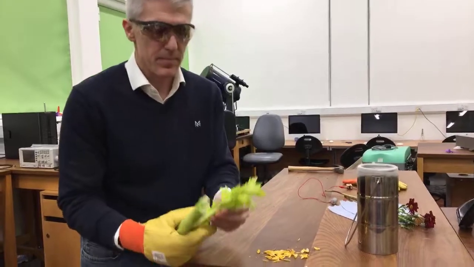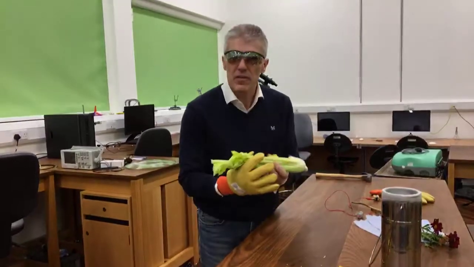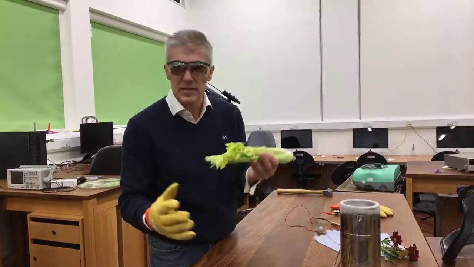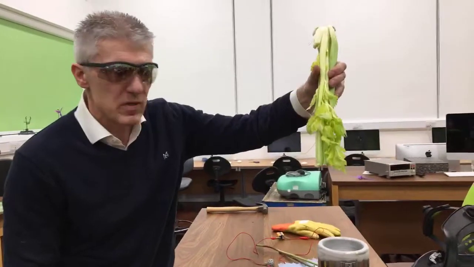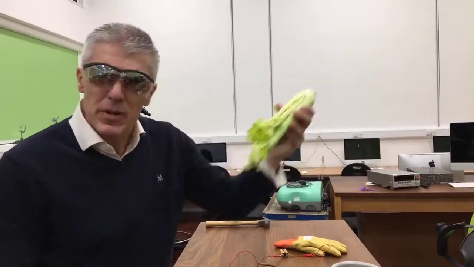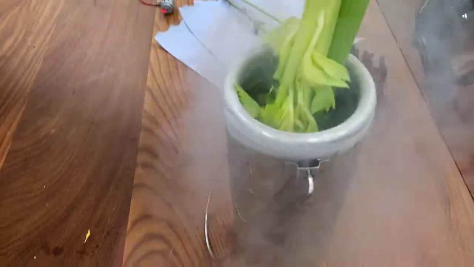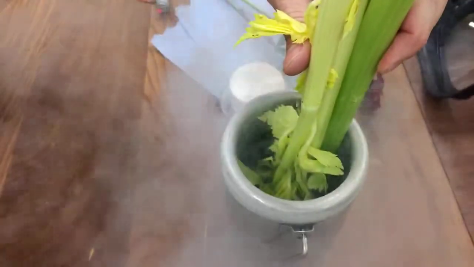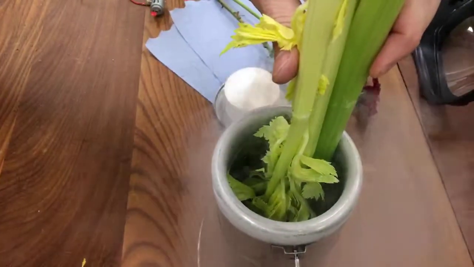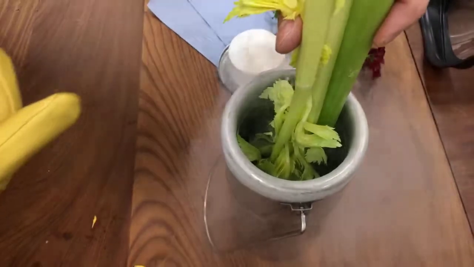Here is celery, right? I'm not a fan of celery myself. I probably wouldn't choose to eat it. However, let's have another look at what happens here. It'll be the same thing, but it's always a lot of fun dipping food into liquid nitrogen. It's boiling once again because we know that the temperature of the celery is room temperature, isn't it?